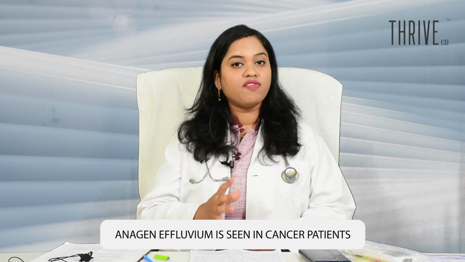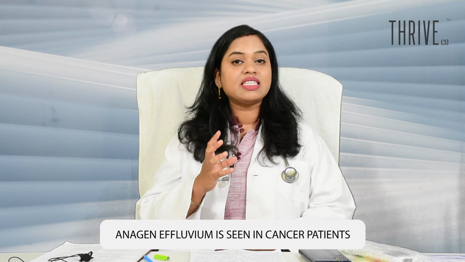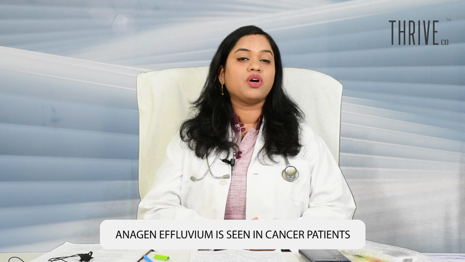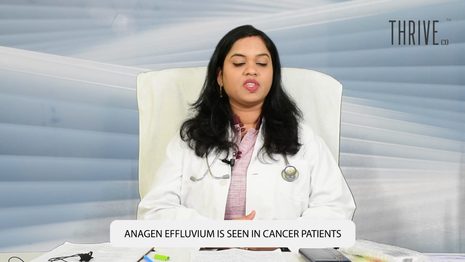Next is anagen effluvium. So this is specifically seen in cancer patients who are on chemotherapy. Chemotherapeutic drugs target actively dividing cells in the body. The hair follicles are also actively dividing cells. So that is the reason anagen is targeted, and all the anagen hair fall off, leading to diffuse alopecia. Almost every hair on the body is lost.